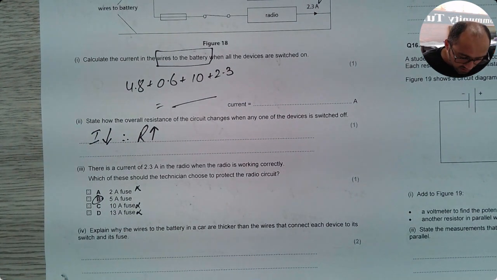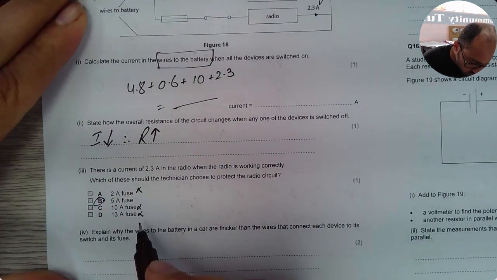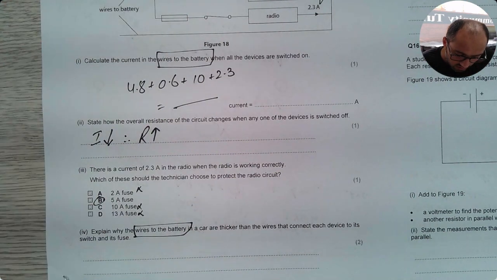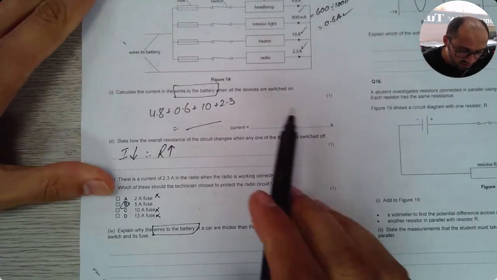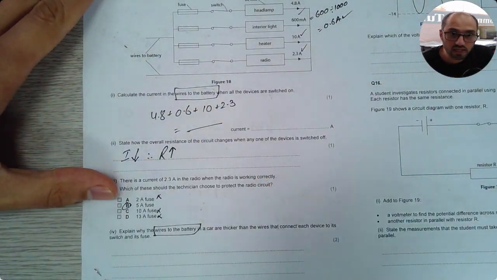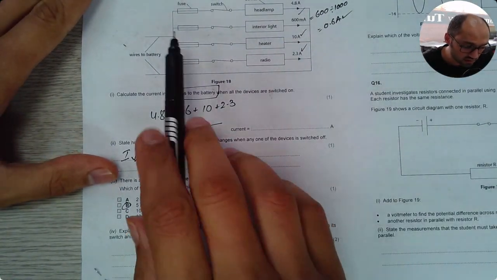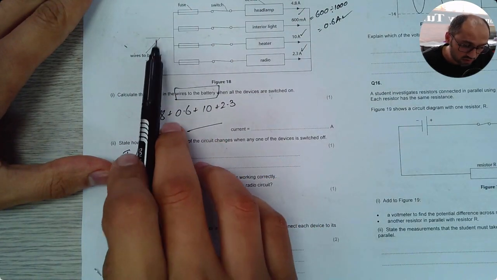Next question says explain why the wires to the battery in the car are thicker than the wires that connect each device to the switch and its fuse. So you can see here the wires to the battery, they are carrying the entire amount of current, but then this current splits up. So for these wires to carry a large amount of current, they have to be thick. If these wires are thin, there will be a bigger amount of energy losses in them.